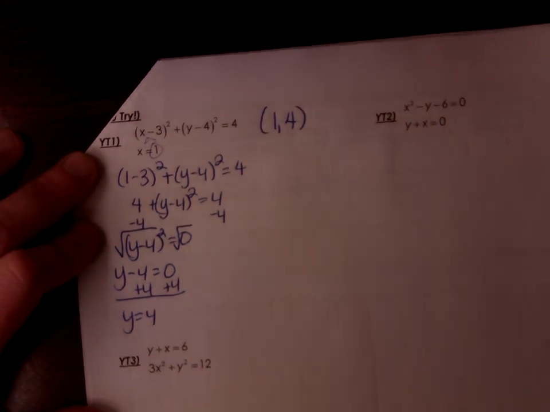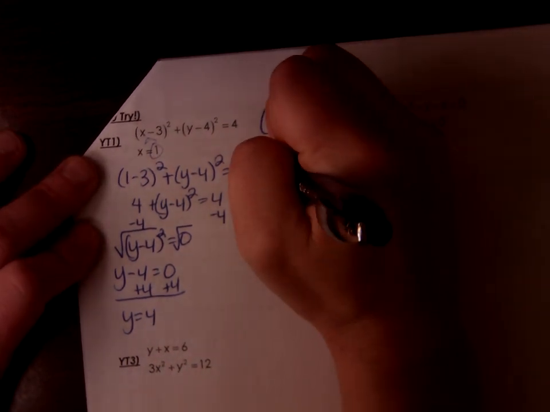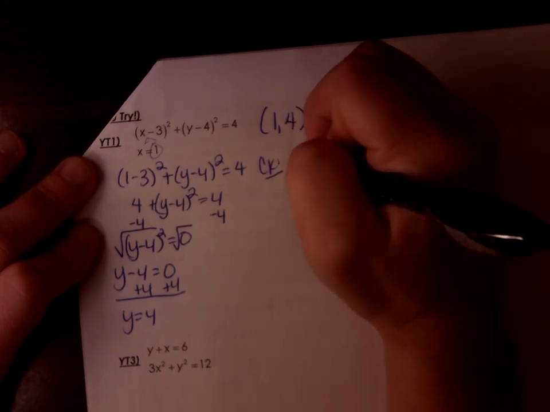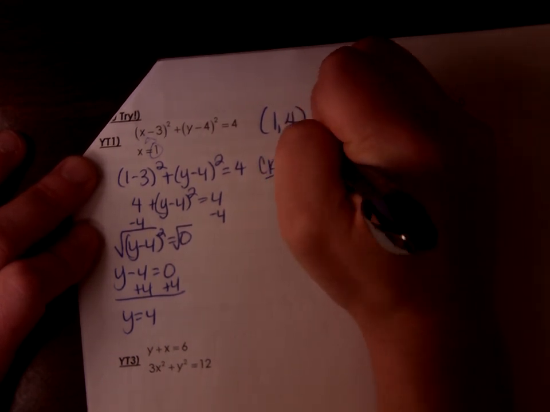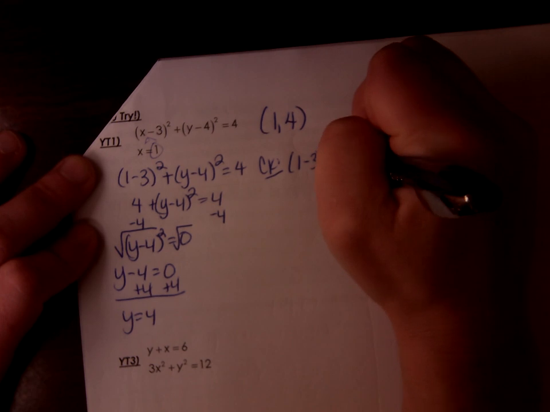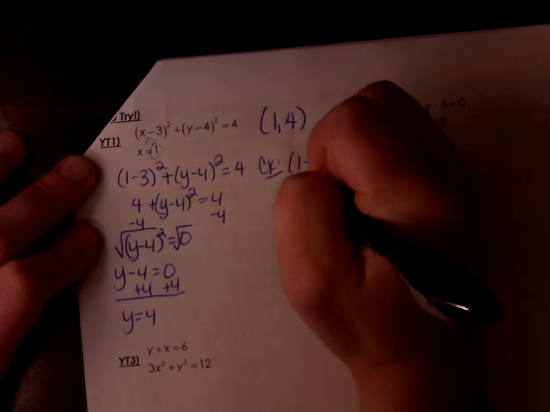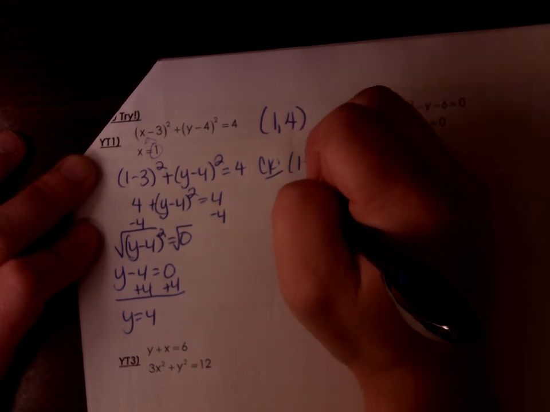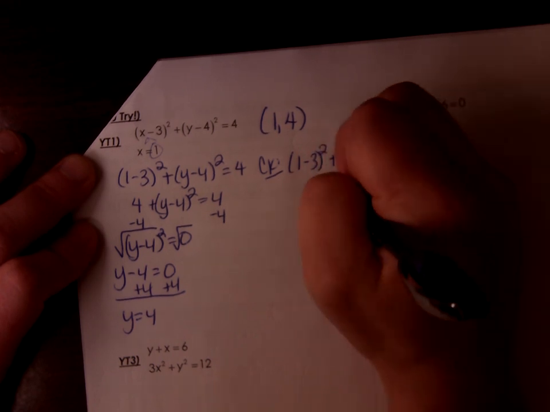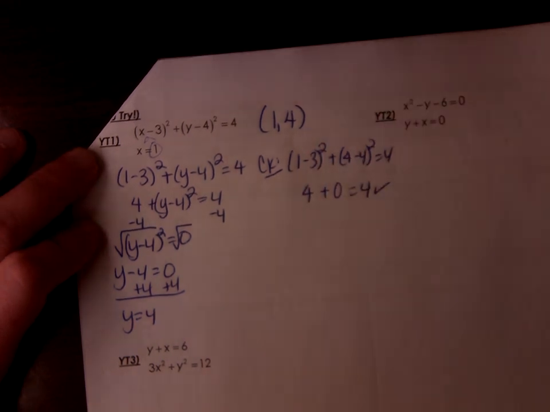And you can verify your answer by saying, is 1 minus 3 squared plus 4 minus 4 squared equal to 4? Negative 2 squared is 4 plus 0 is indeed equal to 4. So it does end up working out.